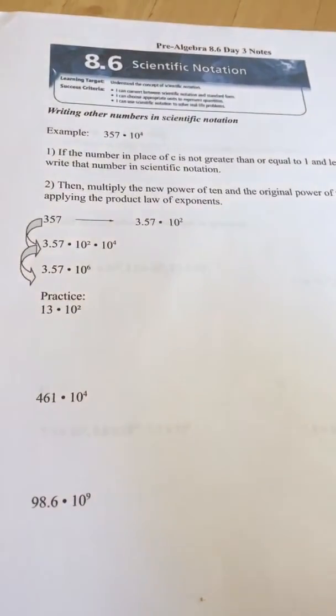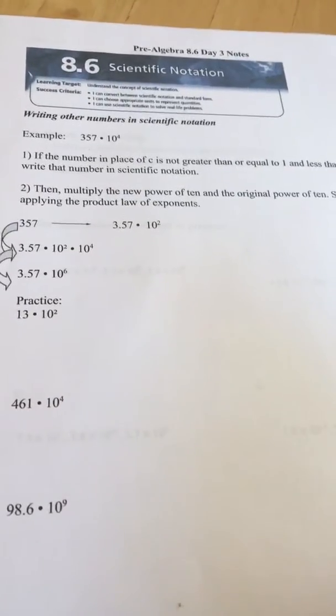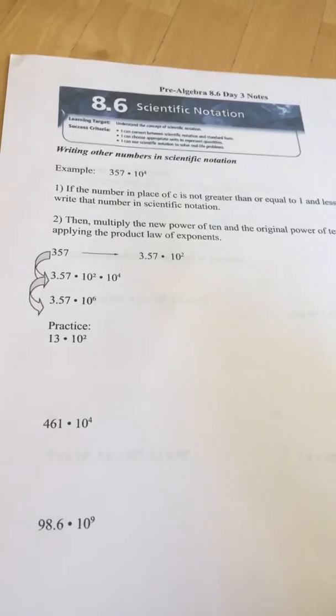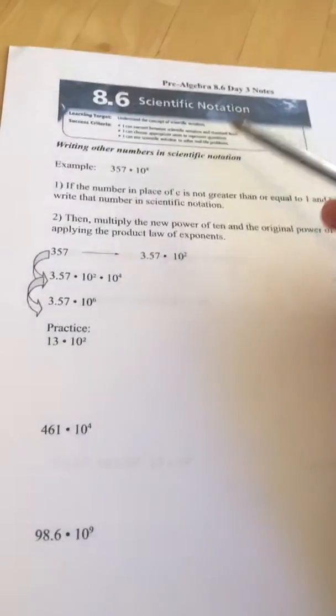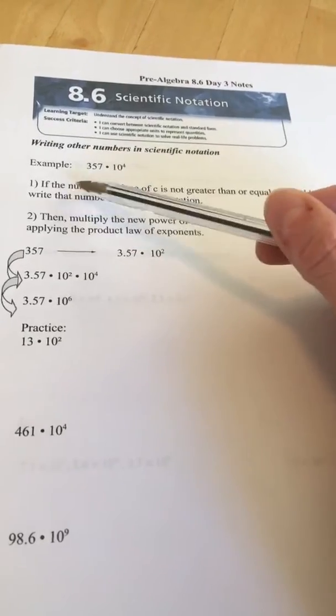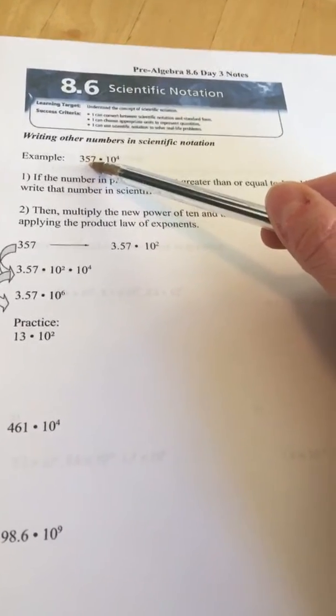Right, in this next lesson, we're going to be writing numbers that are not written in scientific notation and writing them in scientific notation. In the example given, we have 357 times 10 to the fourth power. You can see this is not written in scientific notation because our factor is larger than 10.